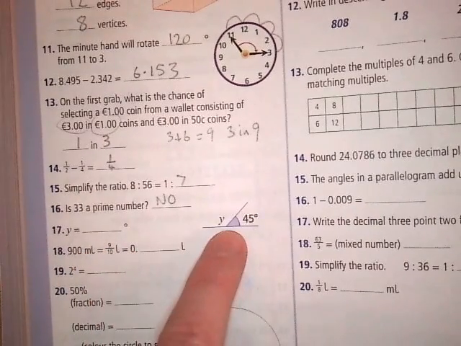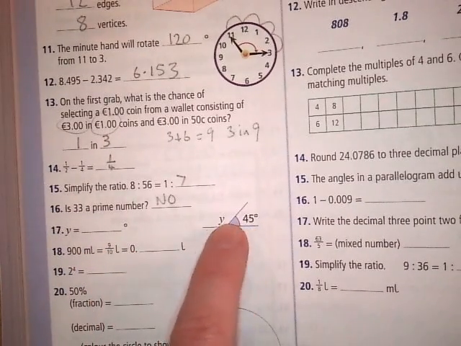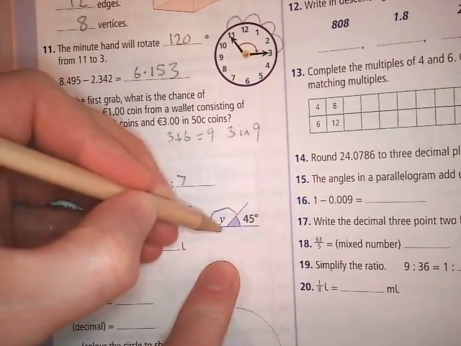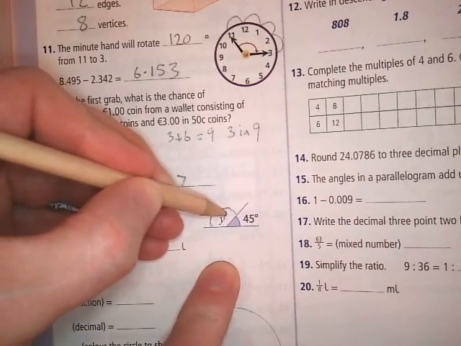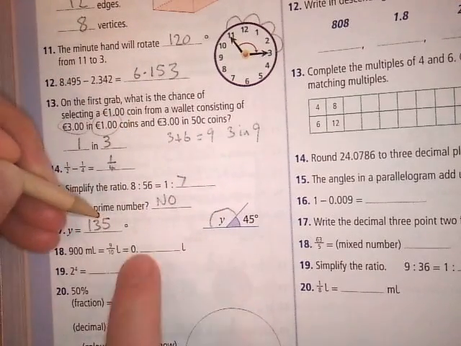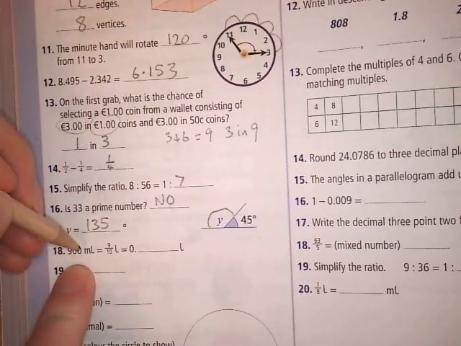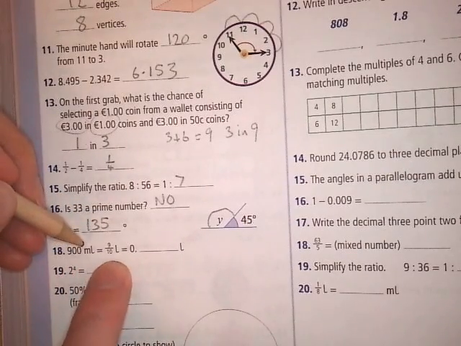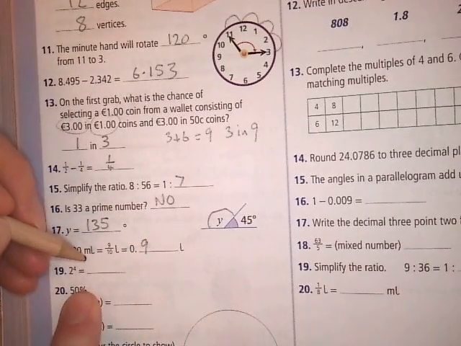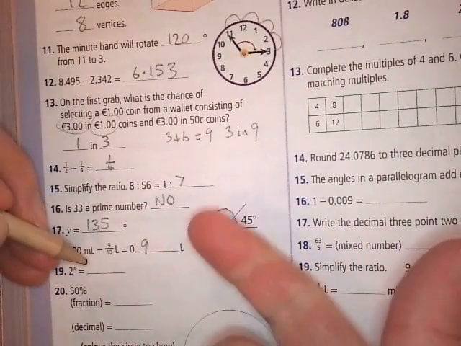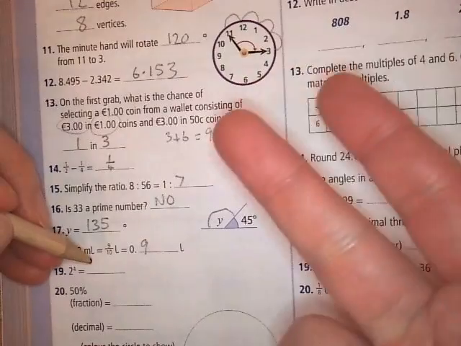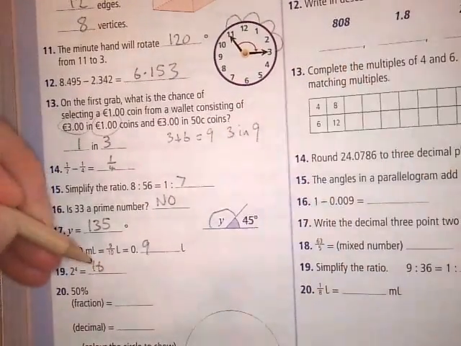17. Why is your angle here? The whole thing together is 180. This bit is 45. So this is 180 minus 45. So y is 135. Question number 8, 900 milliliters equals 9/10 of a liter, 0.9 liters. 2 to the power of 4 is 2 multiplied by 2 multiplied by 2 multiplied by 2. So 2 multiplied by 2 is 4, multiplied by 2 is 8, multiplied by 2 is 16.